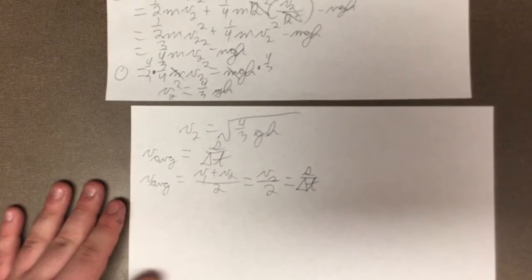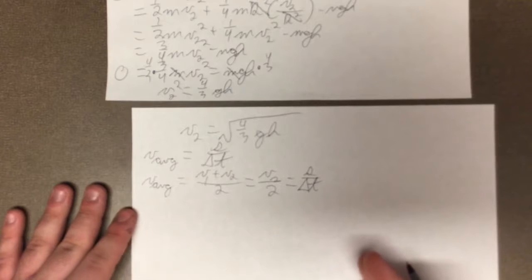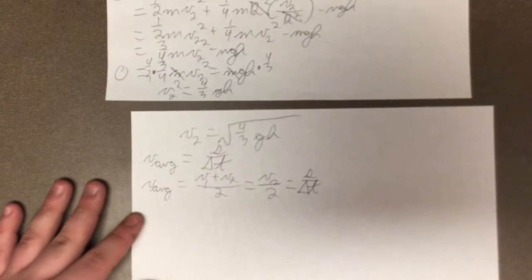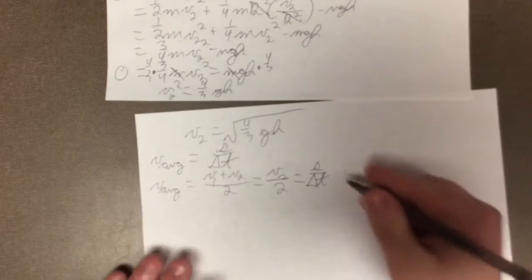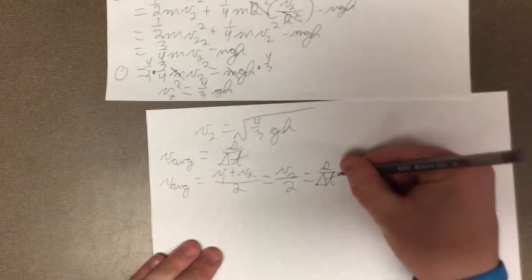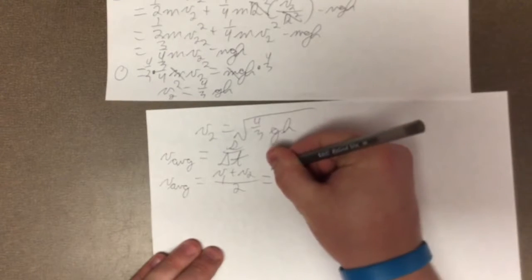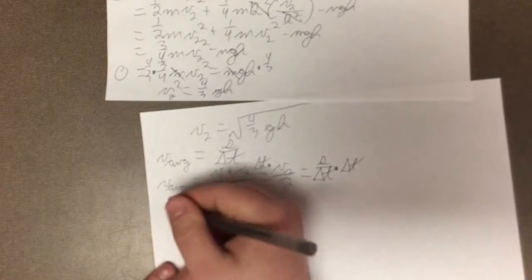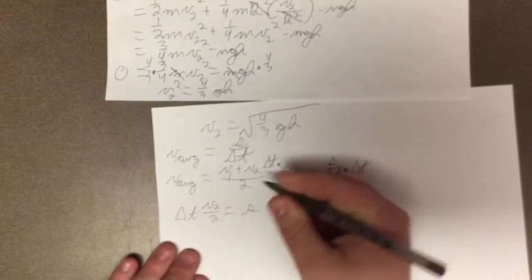Now this is important because now we can isolate delta t finally and get that all by itself, so we can figure out what it is. Multiplying by delta t on both sides of the equation, we are left with delta t times v2 over 2 equals s.